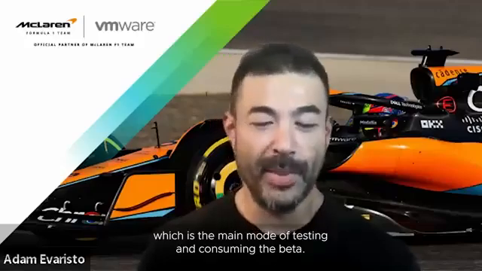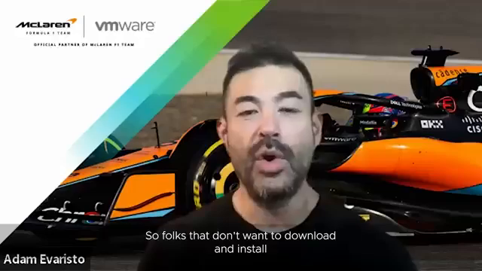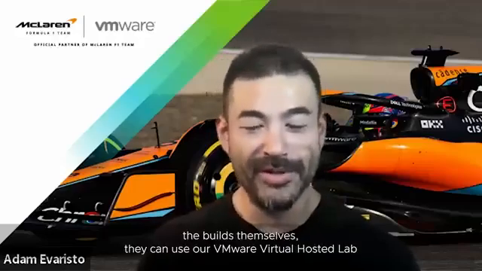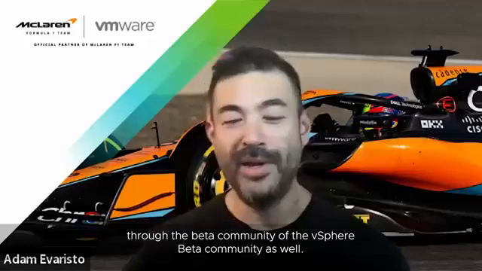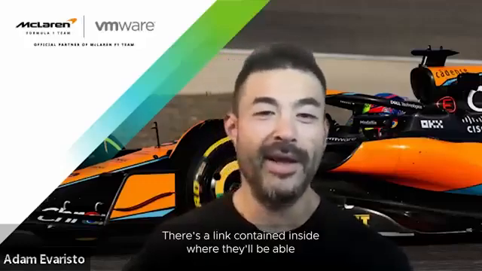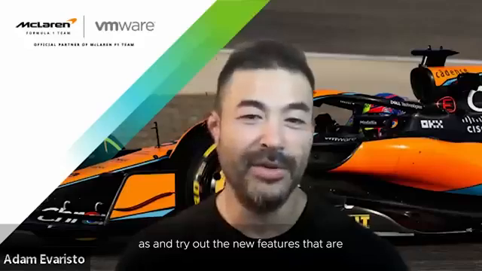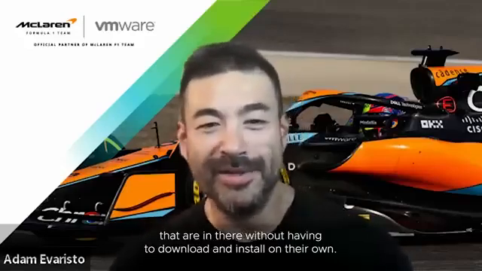I also didn't mention, there is the download beta program, which is the main mode of testing and consuming the beta, but we also have a virtual lab available. Folks that don't want to download and install the builds themselves can use our VMware virtual hosted lab. That's available through the vSphere beta community as well. There's a link inside where they'll be able to just launch the VMware lab and then run the same tests and try out the new features that are in there without having to download and install on their own.